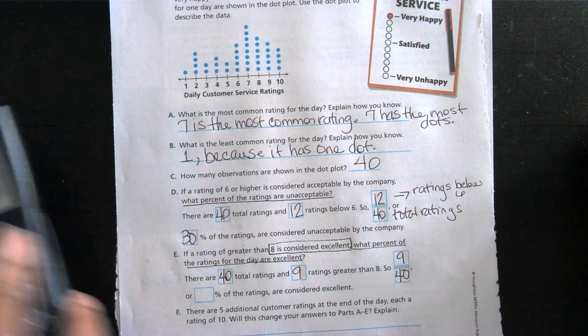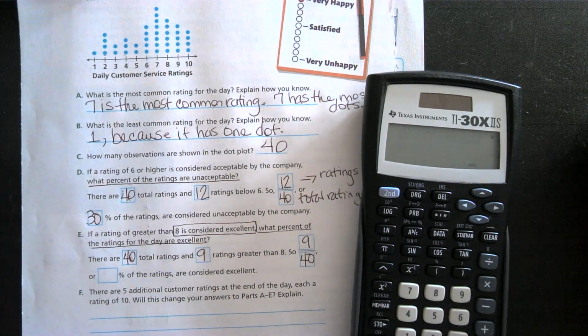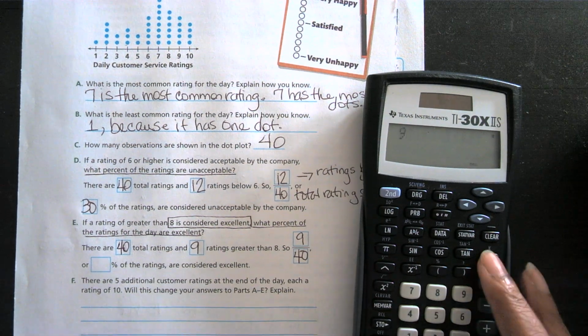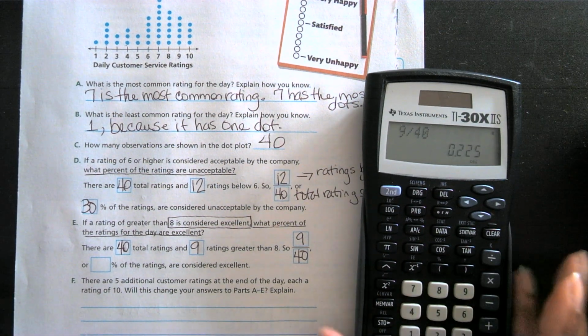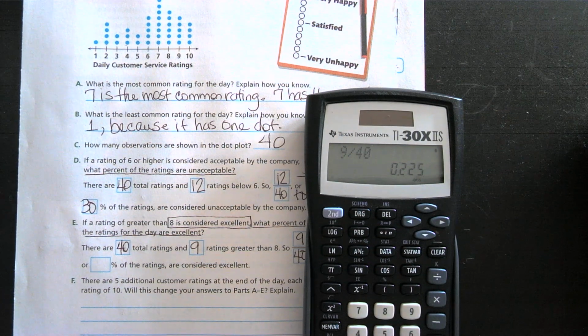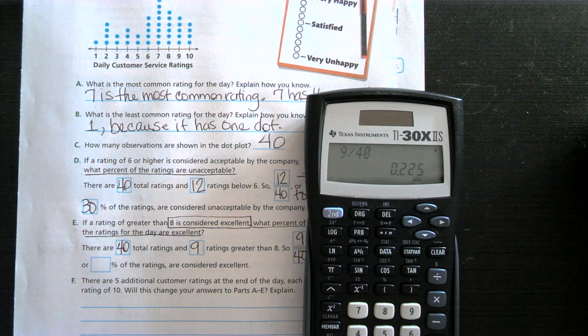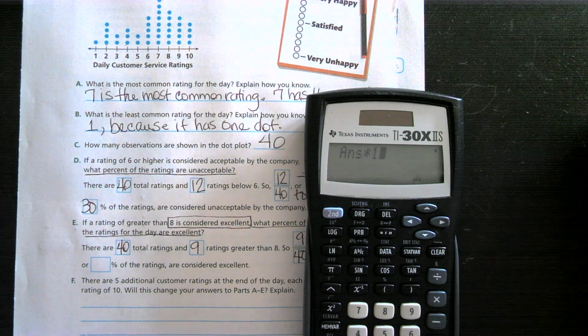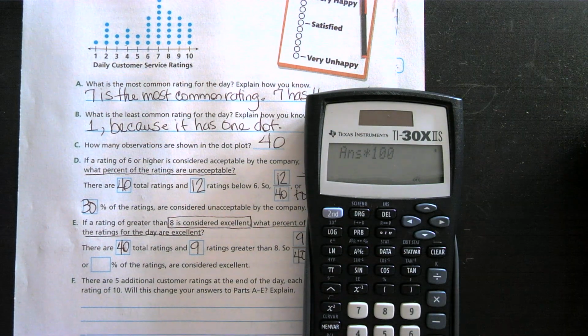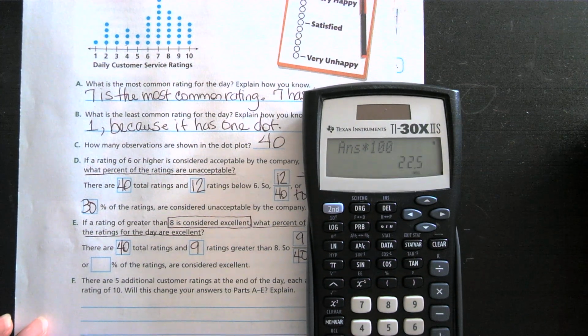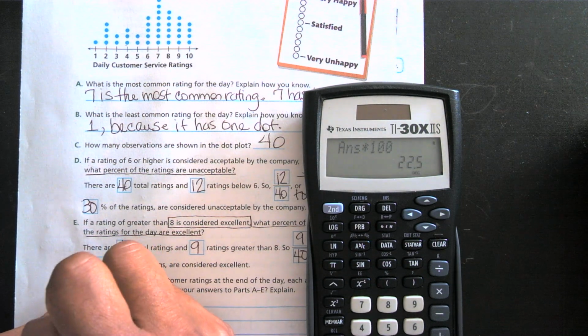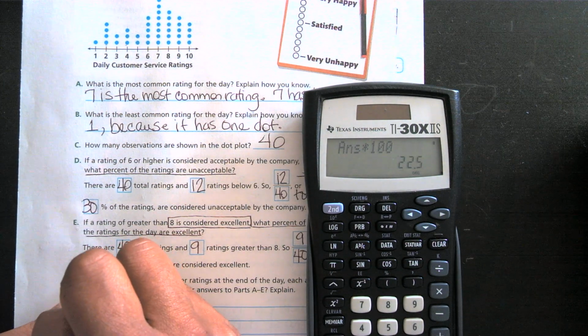Like with the last problem, I am going to put it in the calculator. Sorry. Hopefully you guys can see this. You guys are going to put 9 divided by 40, which you're going to get a decimal. And so, same as last time, you're going to need to take that and multiply it by 100. And you're multiplying it by 100 because anytime you deal with a percent, it's always out of 100. And you will get 22.5%.